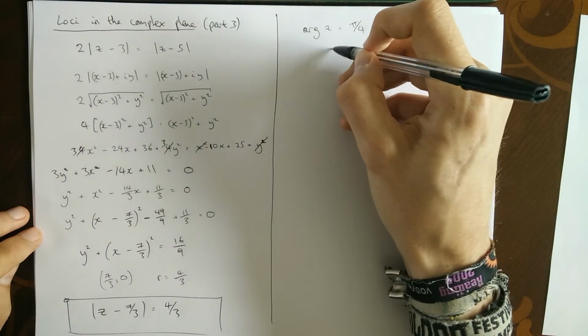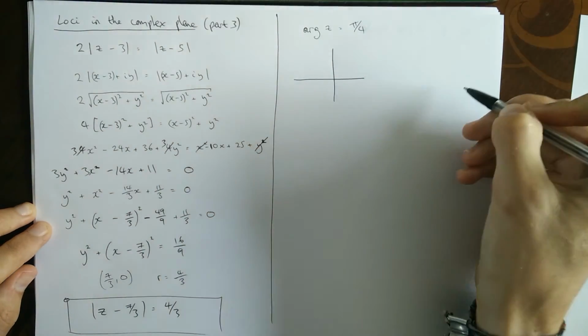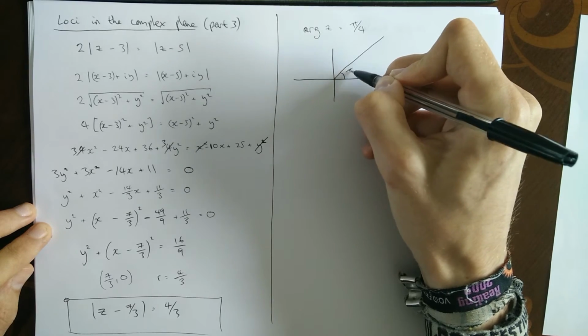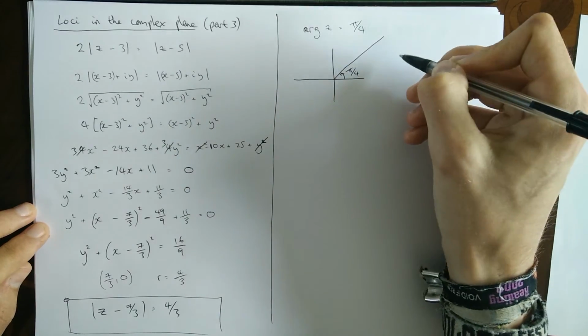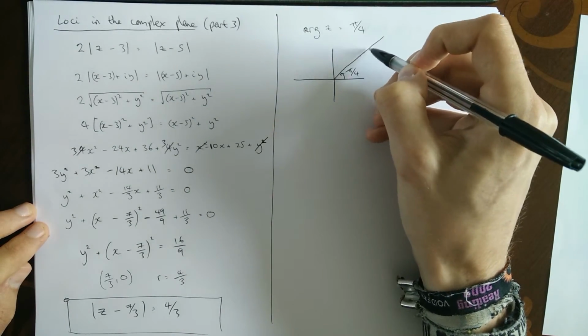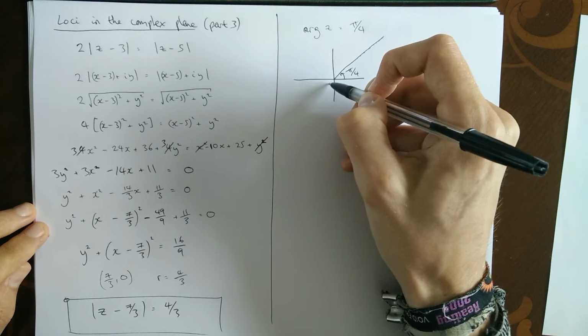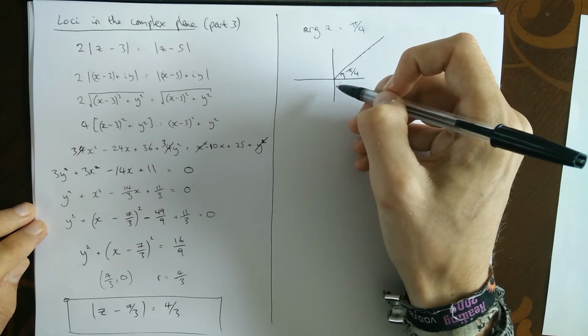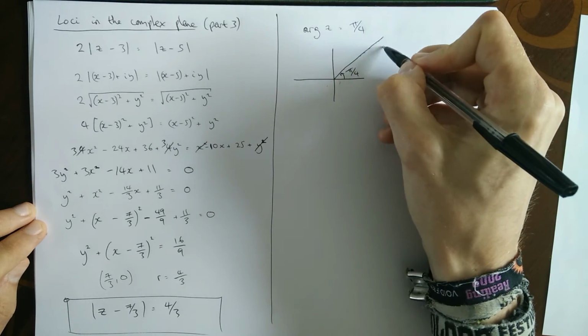Well, this is actually quite easy to see just graphically. You're looking at all the z values that have an argument of pi/4. So all these numbers along here have an argument of pi/4. These numbers here don't. These numbers have an argument of minus 3pi/4. So it's only this thing here. It's called a half line.